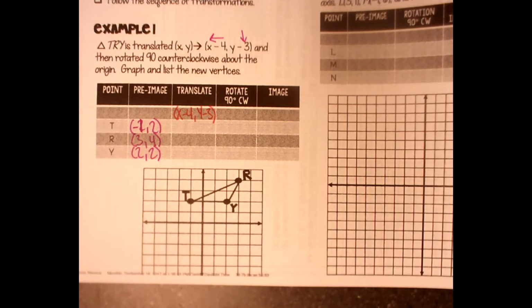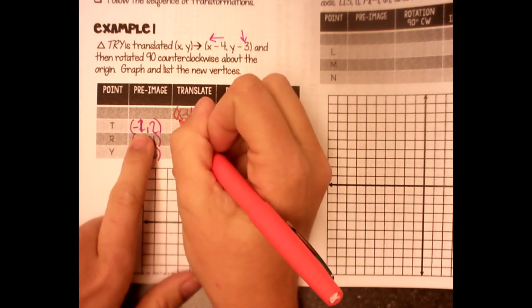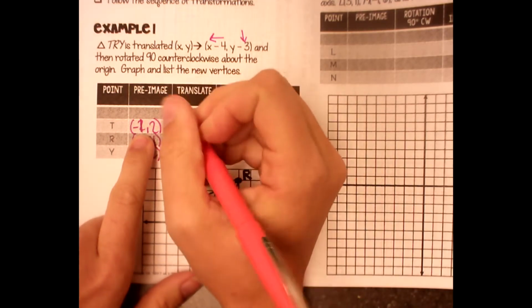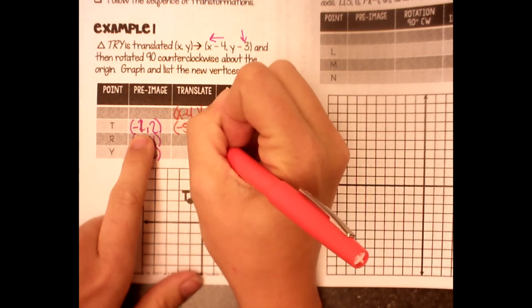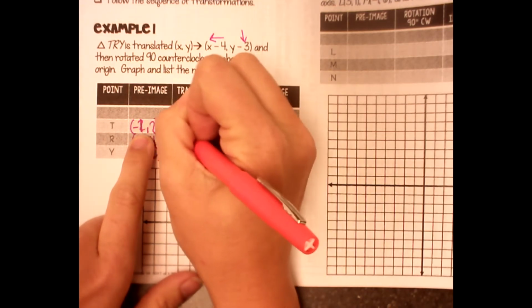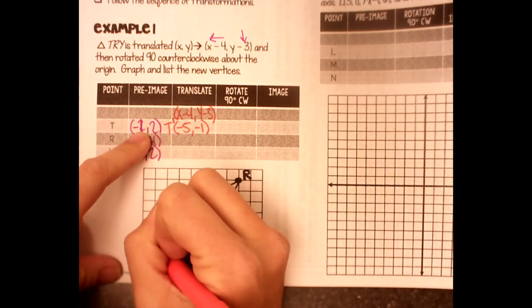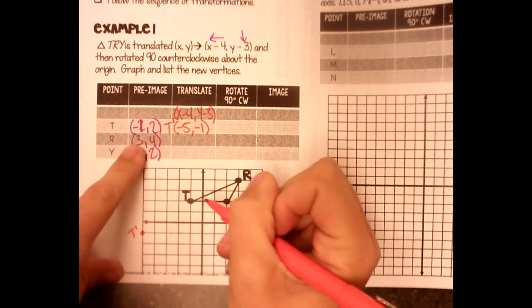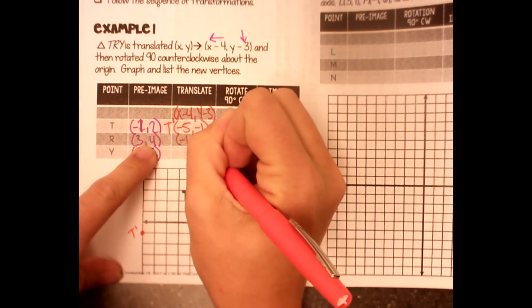So for the translation, x minus 4, y minus 3, you substitute in your x's and your y's. So when you substitute in negative 1 minus 4, you get that it's negative 5, negative 1. So this is T prime. R, 3 minus 4 is negative 1. 4 minus 3 is 1.